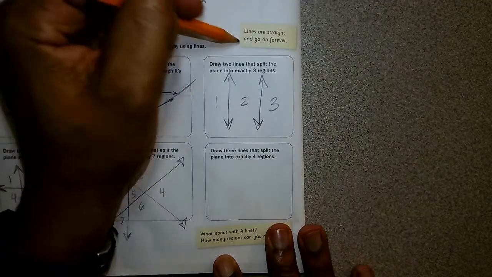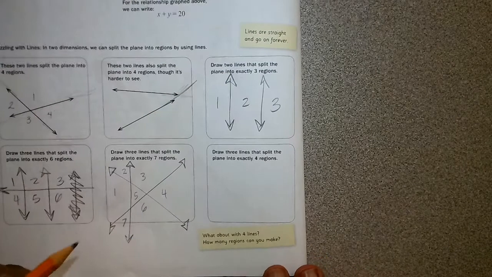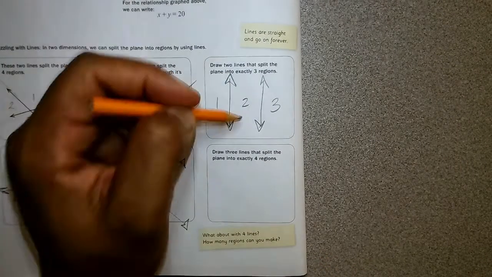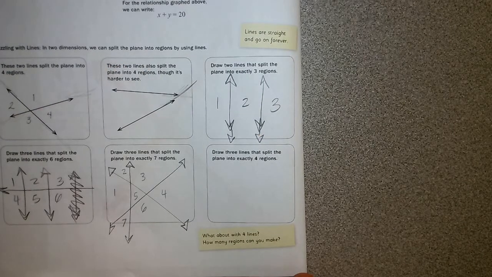Lines are straight and go on forever, thus the arrows. Please make sure you have arrows on your line. Also, please take note. Ooh, I didn't do it. Your line should go to the edge of your plane for me, please. Makes it easier to give you credit.